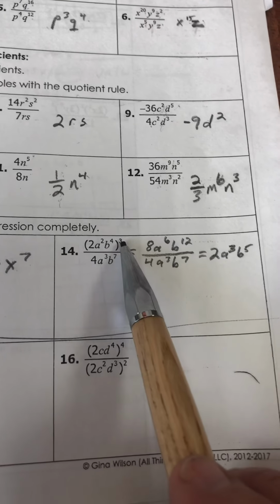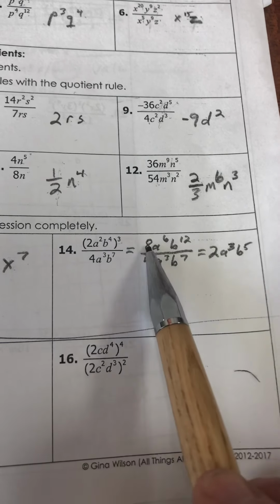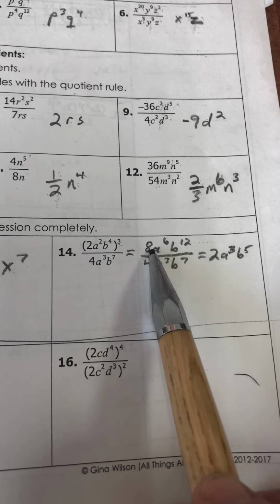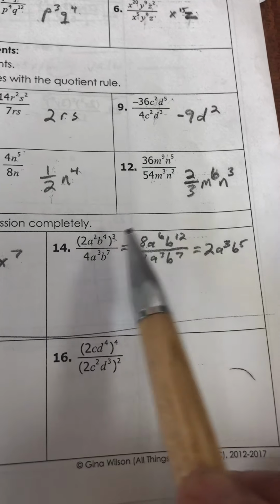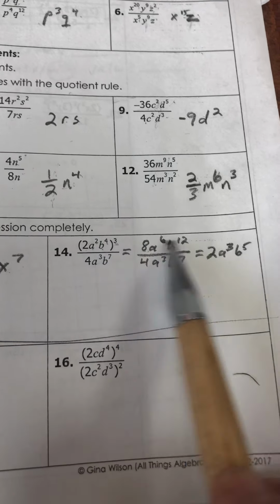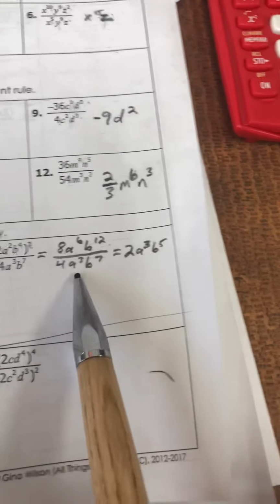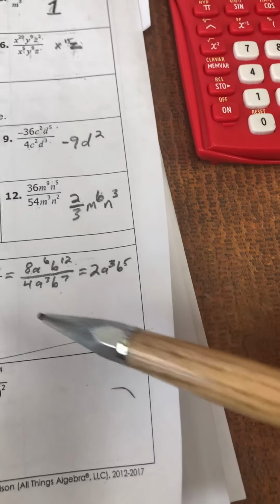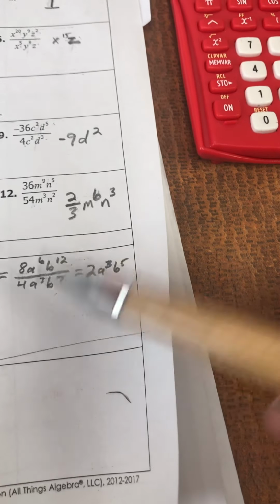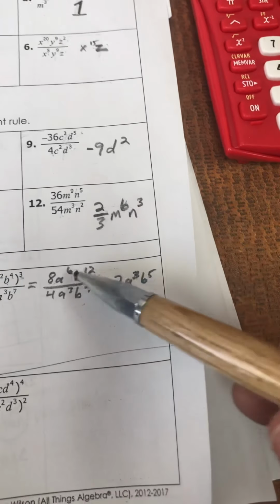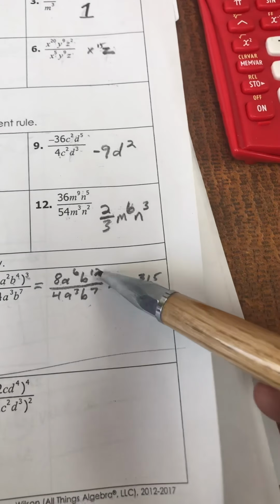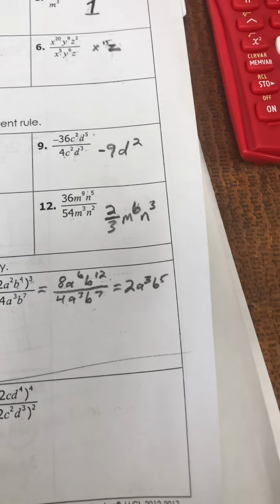And I'm going to first cube the 2. 2 to the 3rd power is 8. A squared times the 3 gives me 6. B to the 4th times 3 gives me 12. So that's how I got this. The bottom stays the same for right now. Then I go ahead and divide. 8 divided by 4 is 2. 6 minus 3 is 3. 12 minus 7 is 5.